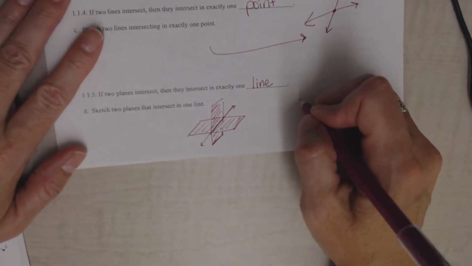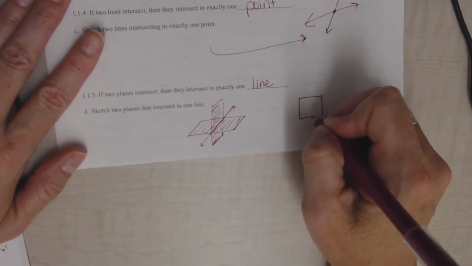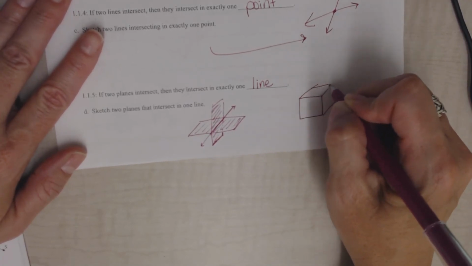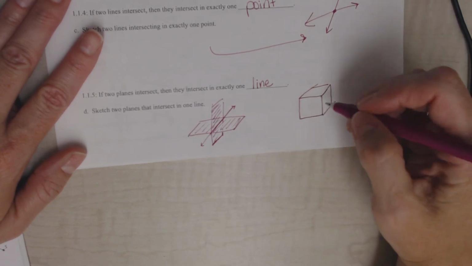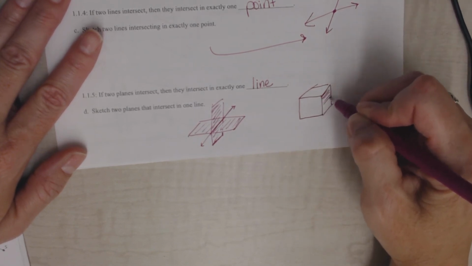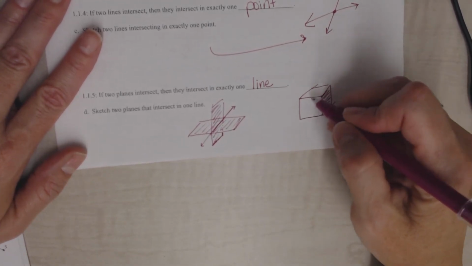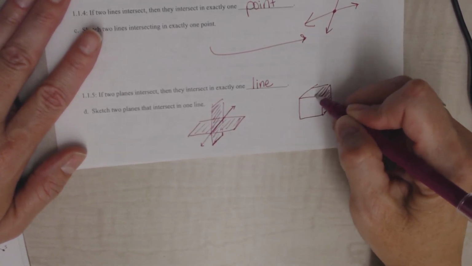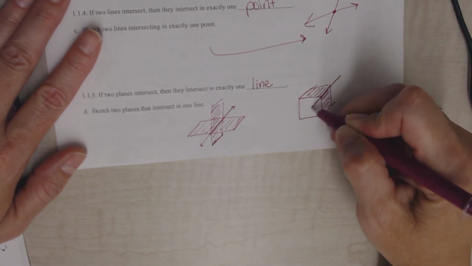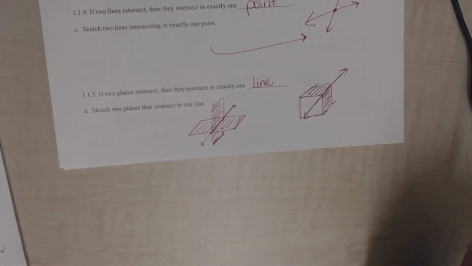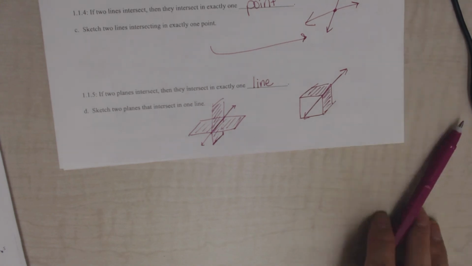Another way to think of it, it might be easier for you to see, is what about two sides of a box? Okay, here's a plane on this side, and here's a plane on this side, and they intersect right here on this line. Okay, along that line. Another way to think about it. All right, thank you very much.